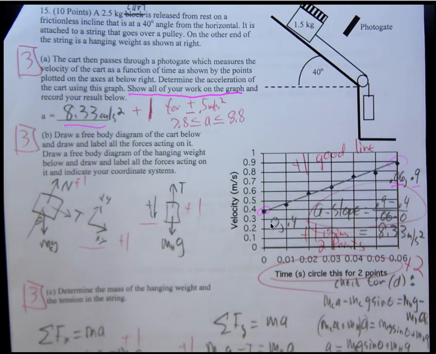And so that's 0.4. So the acceleration is the slope, change in y over change in x. And so I got a point for using 2 points on my line to calculate the slope. And then I get another point if I was within a ½ meter per second of using the slope to get the acceleration. And so somewhere around 8.33 is what I got.